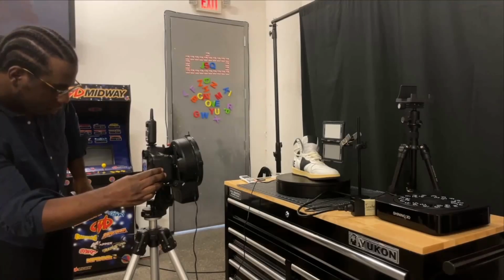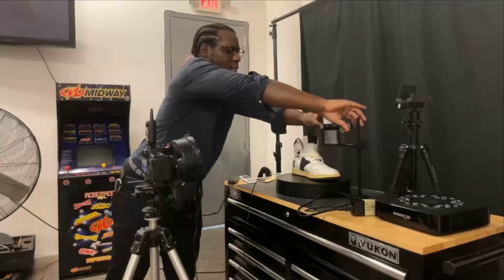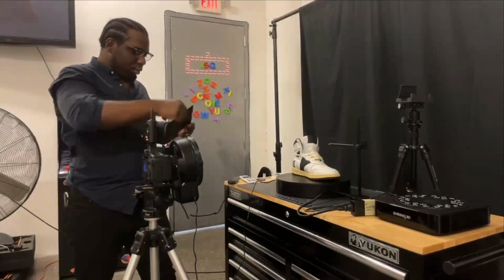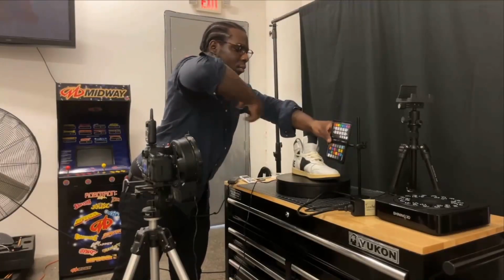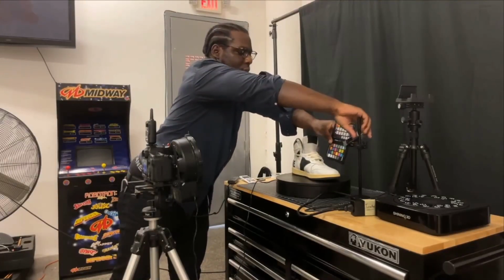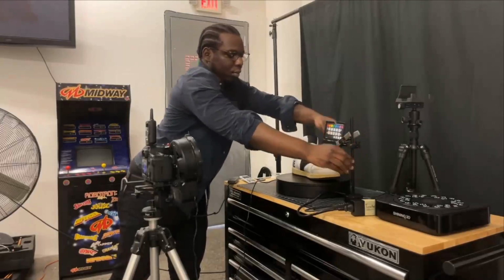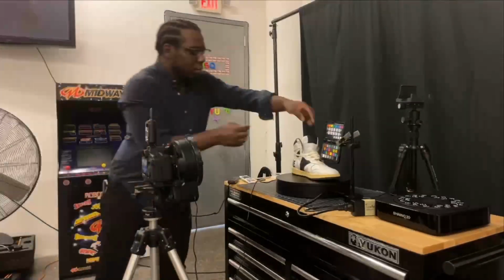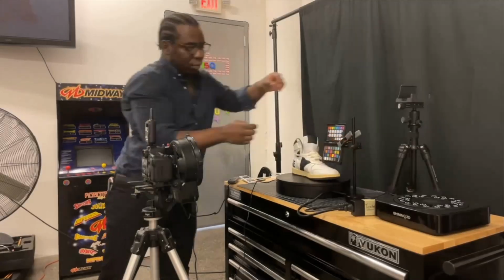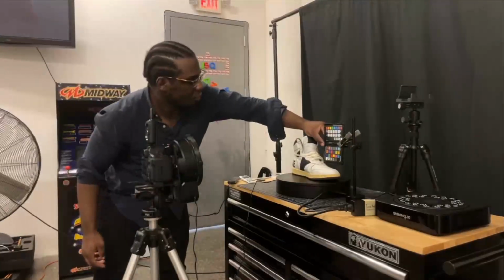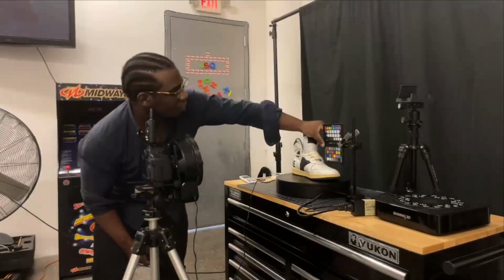And you can see I'm also using a gray card and then a color calibration chart. So those are great tools to make sure that your images are all color accurate and that your white balance is correct. And I'm shooting all in RAW too, so I'm able to process these images in post using Darktable. So this is really my photogrammetry setup.